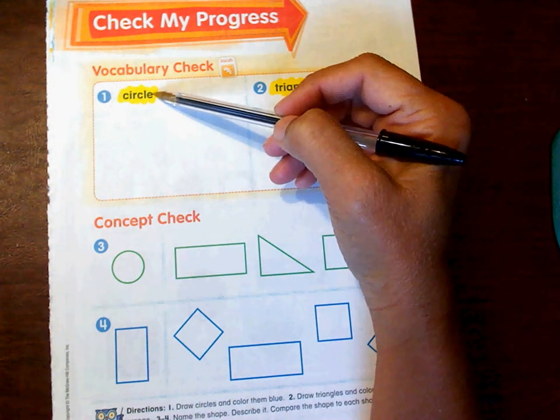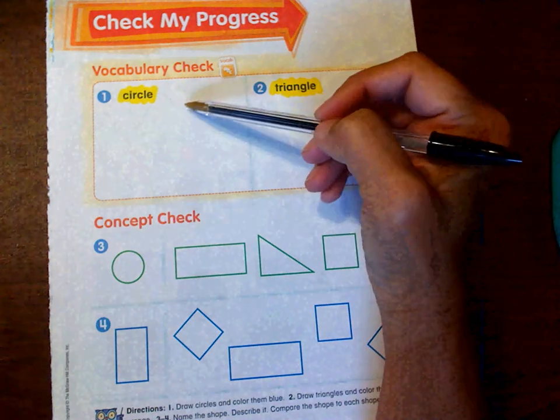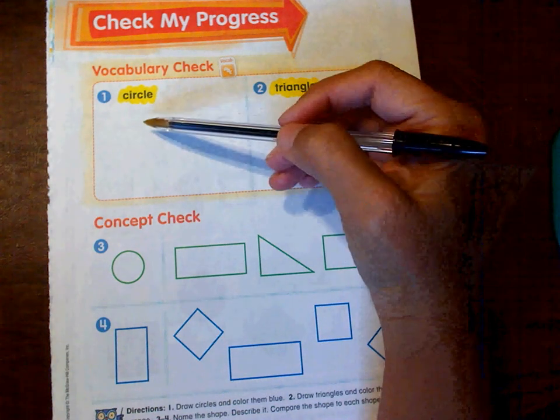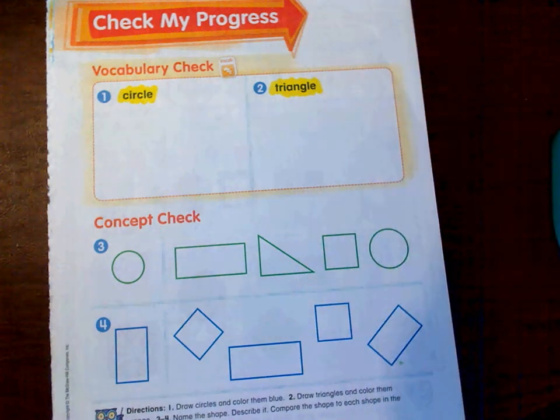I want you to draw a circle in this box, and then I want you to color that circle blue. Draw some circles and color them blue. Remember, if you need to pause the video at any time, pause the video so that you can keep up.